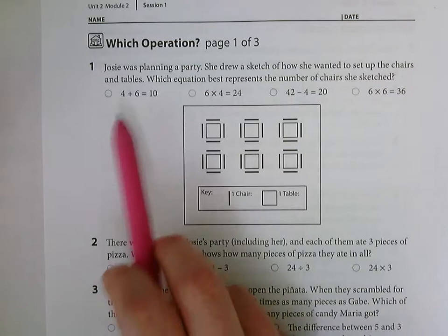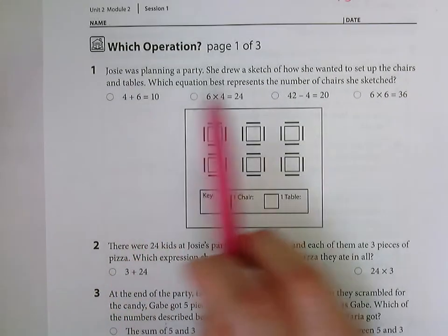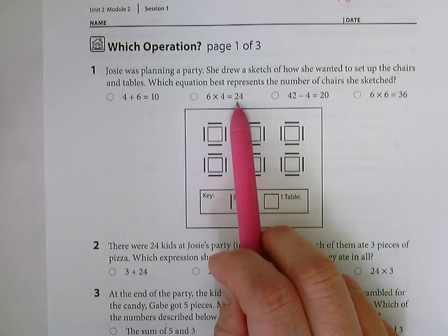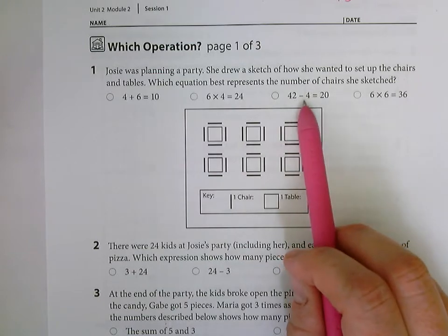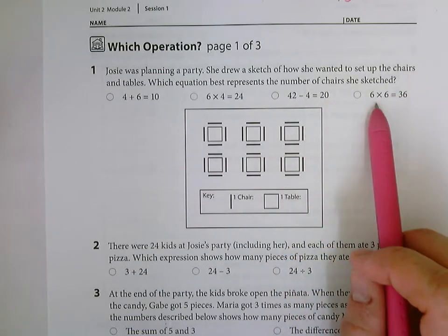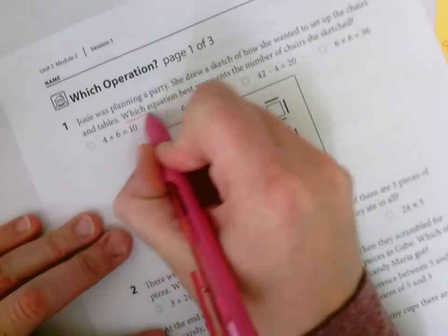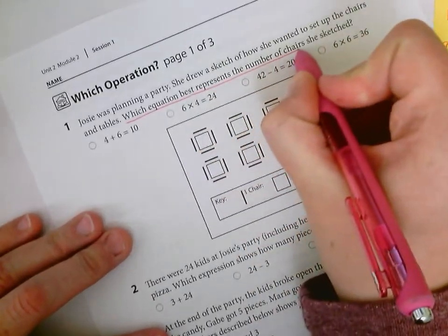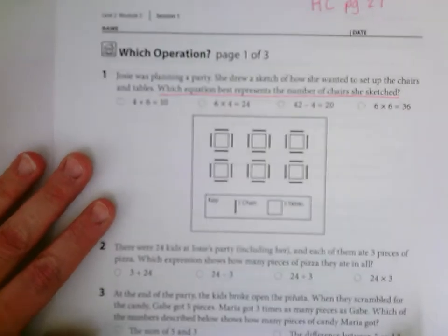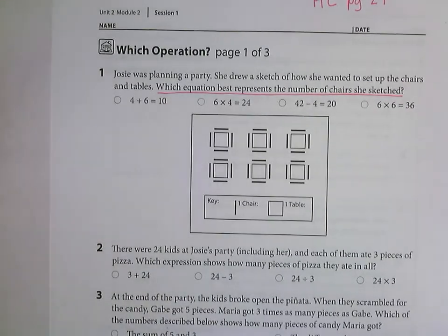So I have 4 plus 6 equals 10. 6 times 4 equals 24. 42 minus 4 equals 20. And 6 times 6 equals 36. My question here is which equation best represents the number of chairs that she sketched. So I'm trying to find an equation that's going to help me figure out the number of chairs that Josie has. So here I have the picture she drew.